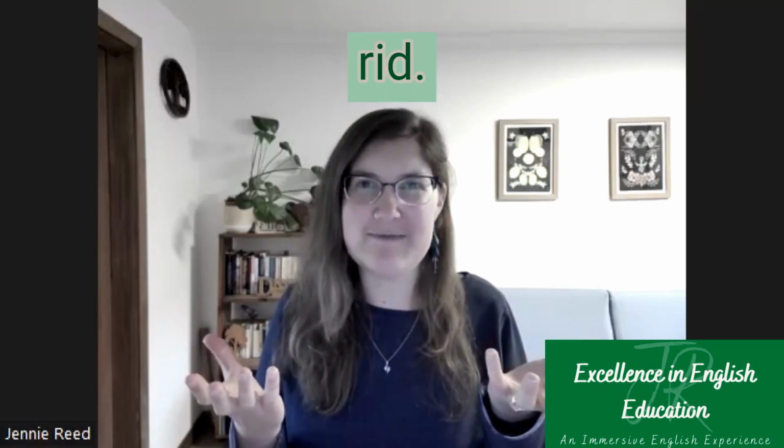The second reason could be the pronunciation or the stress of the word. For example, the silent E is often found on the end of short words like the word ride. We take away the E, the I changes pronunciation to rid.